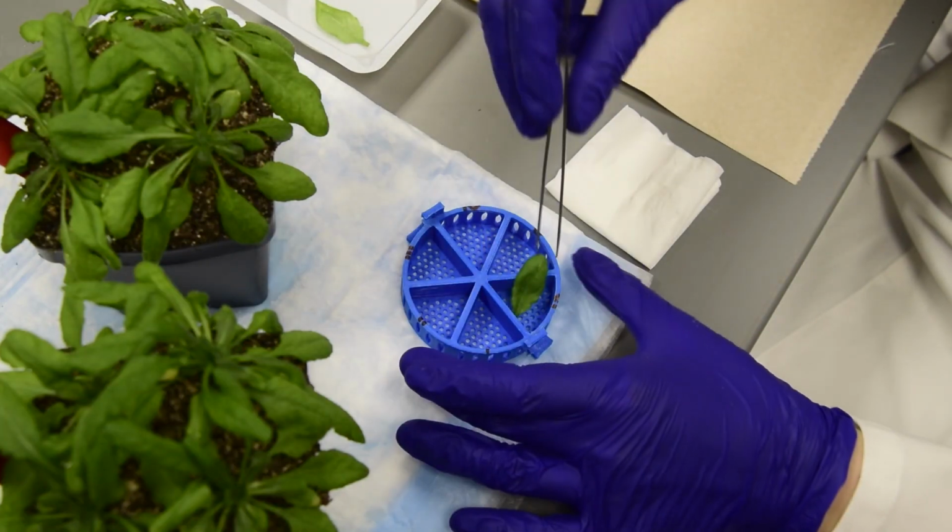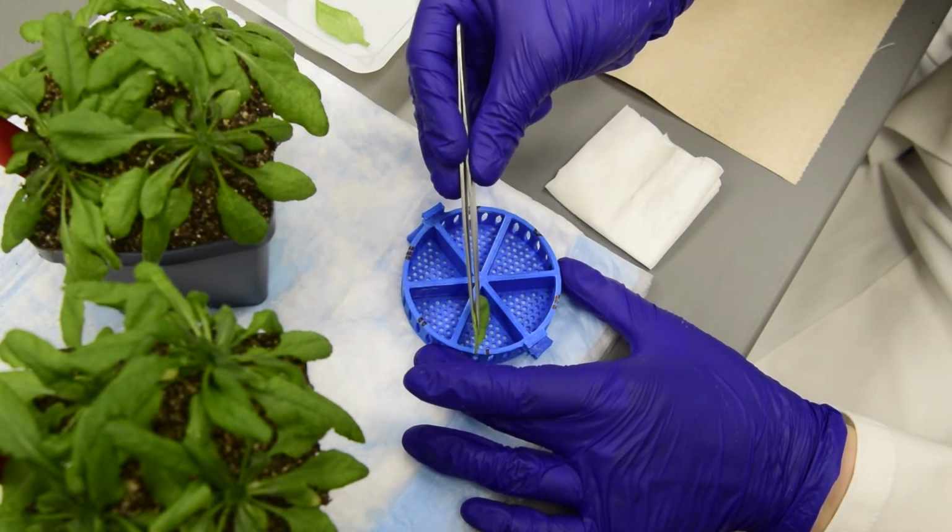Gently place leaves in the mesh cylinder. We have numbered the slots to keep track of the samples.